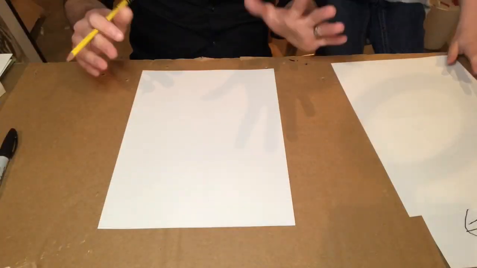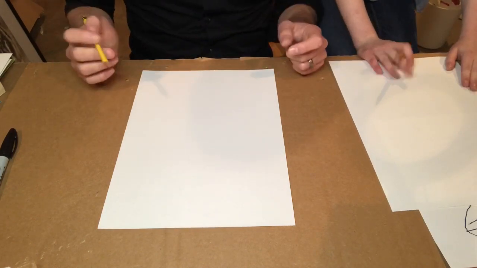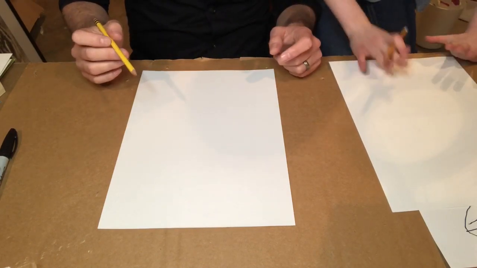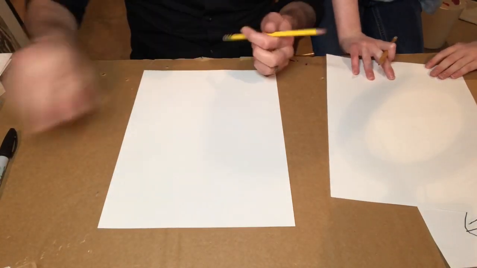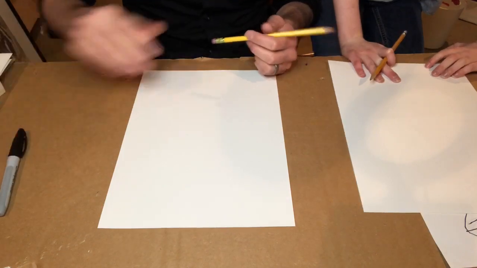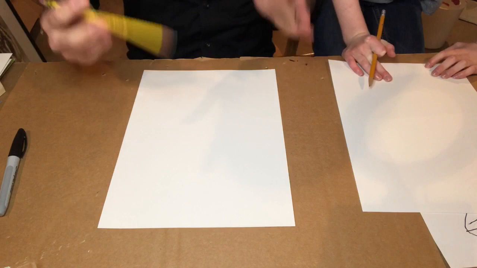Okay, so I think we got everything that we need to do. We've got pareidolia, we got Joan Miro for inspiration. So you ready to start, Kayla? Yeah. All right, so we're gonna need a piece of paper and a pencil to start with. And again, if you wanna use markers, crayons, colored pencils, oil pastels, whatever you have available, you can use all that later. But to get started, we're gonna use a pencil.